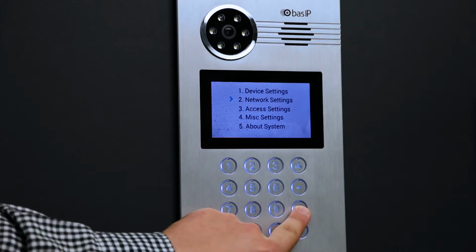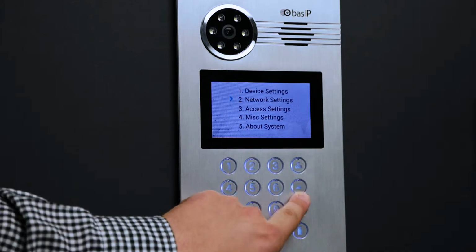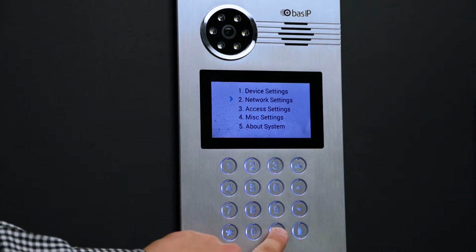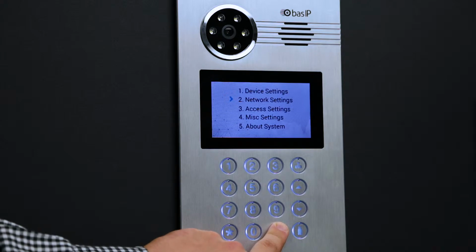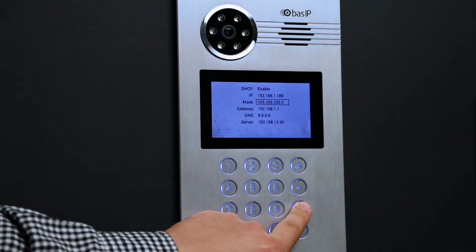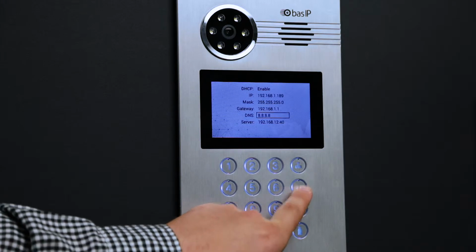Use the navigation keys on the right side of the panel to navigate the menu up and down. The button with the grid image confirms the selection. Go to the Network Settings menu. Specify the settings of the local network.